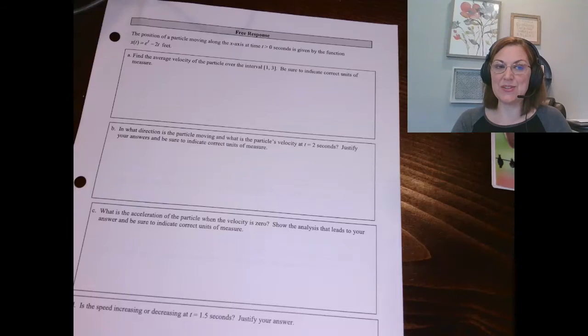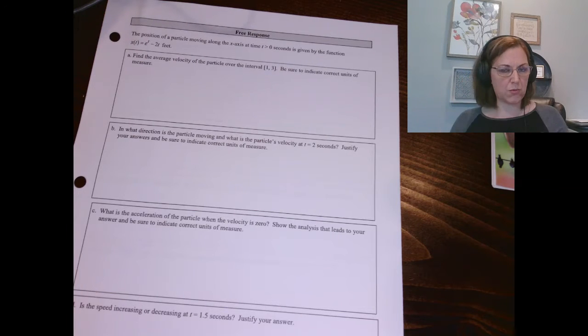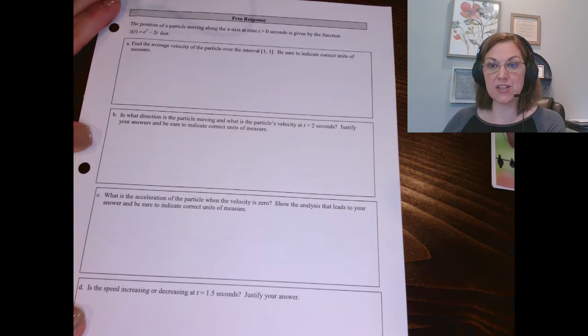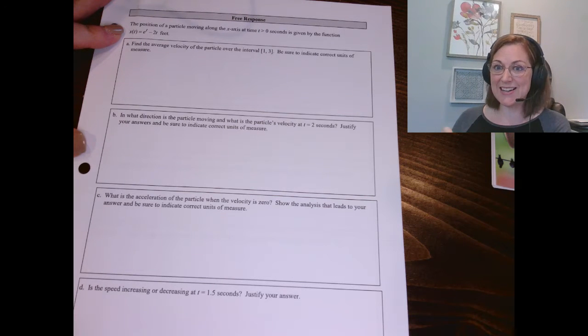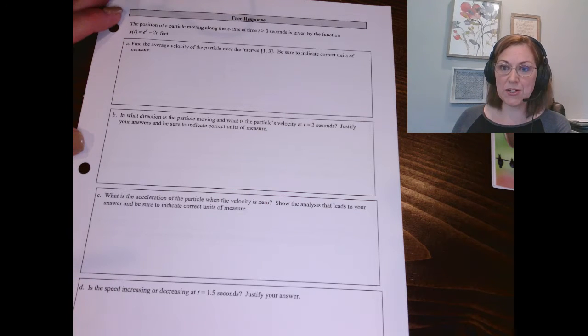This is on some free response questions for the applications of the derivative. For these questions, remember how AP style works. You're going to be given a prompt to start out a series of questions, and all of the questions then are related to that prompt. So we'll be using the position of a particle with the function e to the t minus 2t, f of t. And question one is asking us for the average velocity.